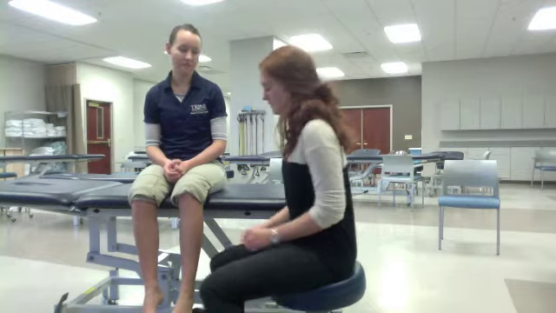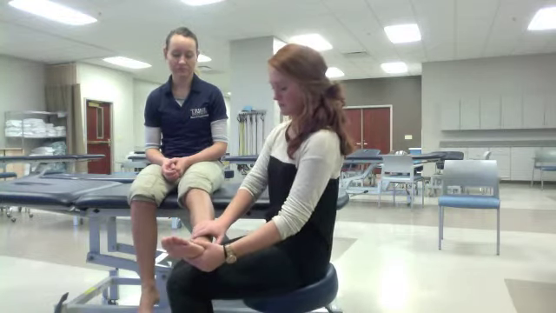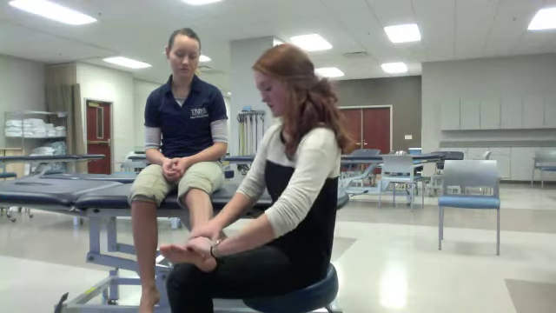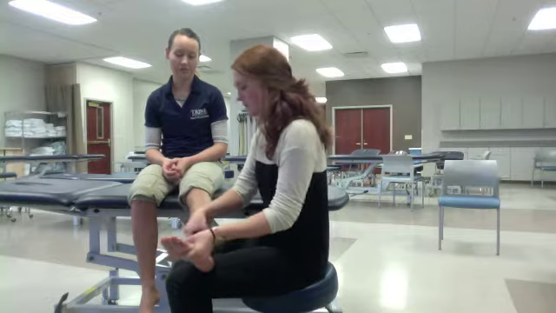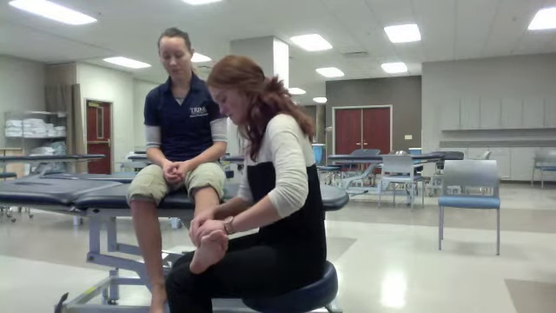The Ottawa foot and ankle rules are used to determine if radiographs should be taken after an injury. Were you able to walk after your injury? No. Okay. Do you have any pain here along the distal 6 centimeters of your posterior lateral malleolus? Yeah. Do you have any pain here at the base of your fifth metatarsal? Yeah. Do you have any pain here on your medial malleolus? No. Do you have any pain here at your navicular?